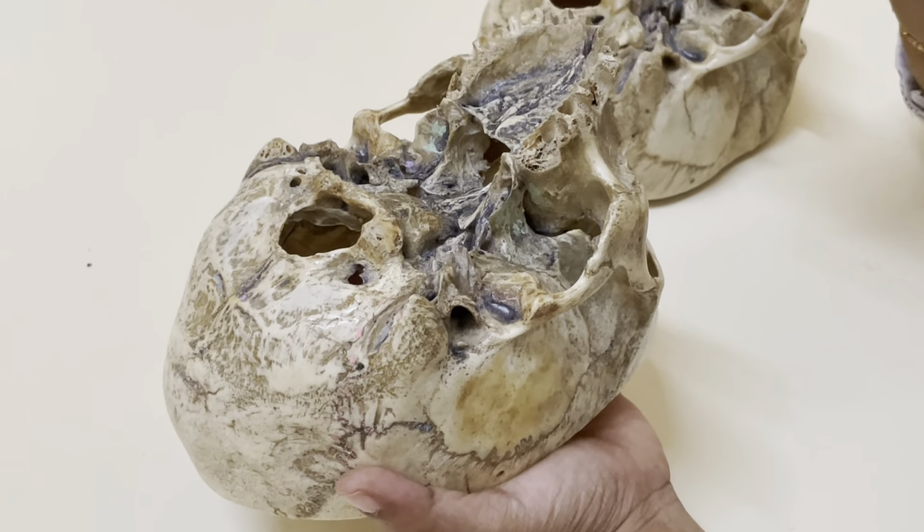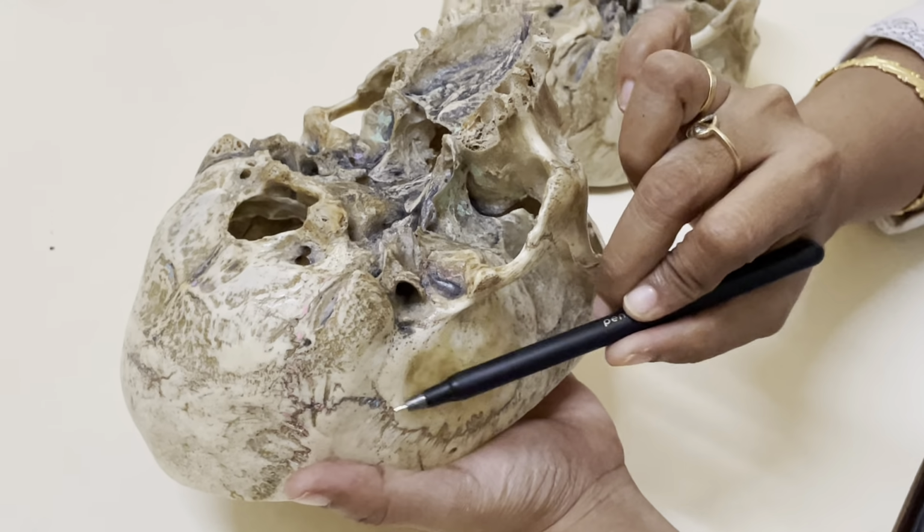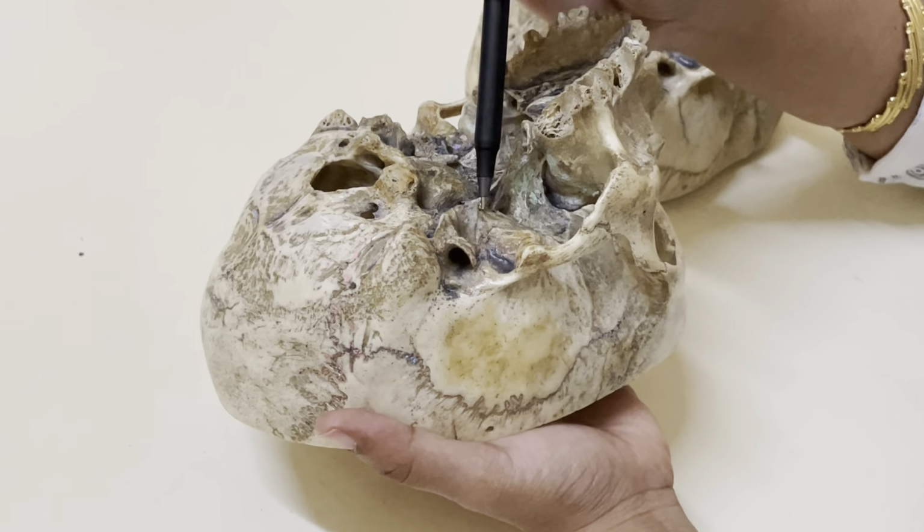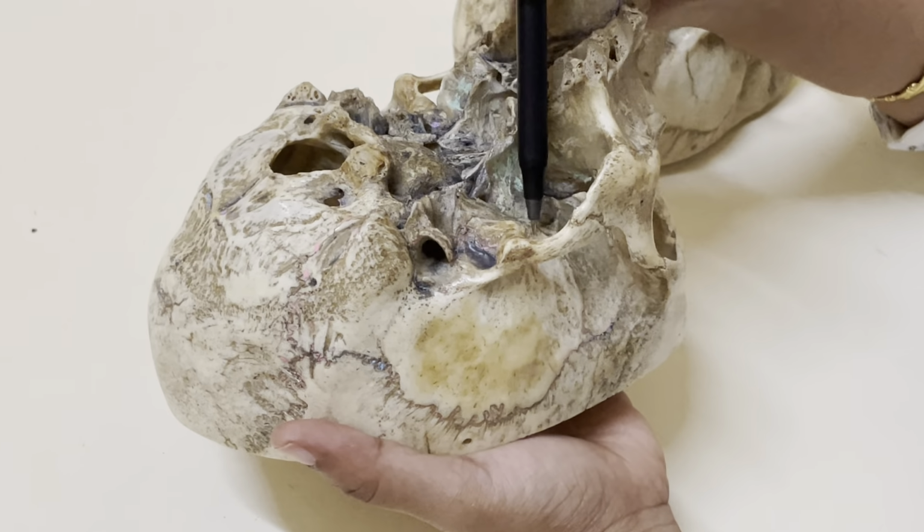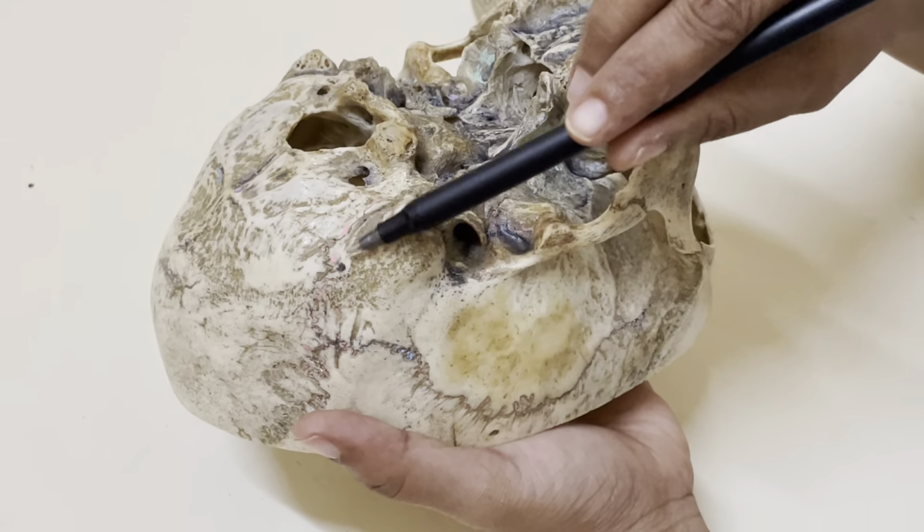Now, the temporal bone has got four parts. Squamous part. Squamous part is on the bottom also. Okay, this is the squamous part. Mastoid part.